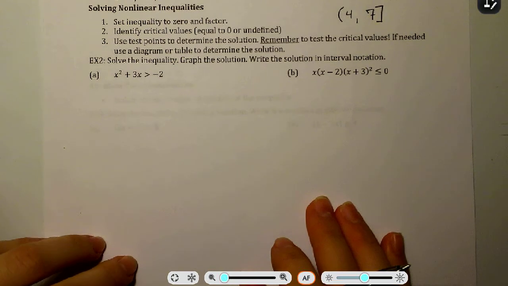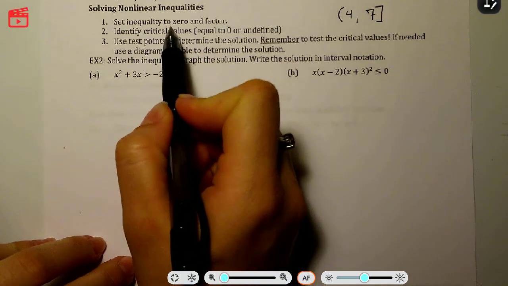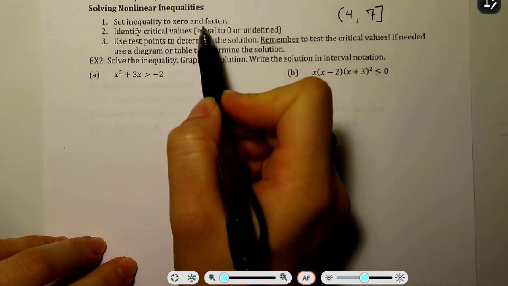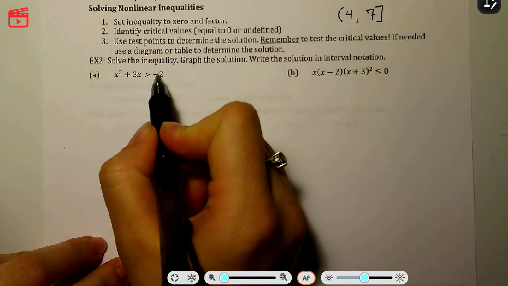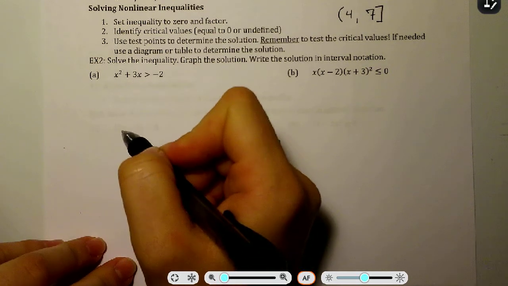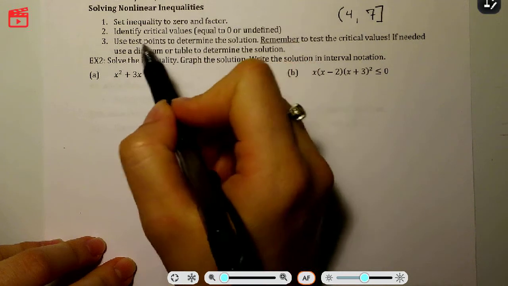And here's the steps for it. So first, you need to set your inequality to 0 and then factor it. Okay, so if I take a look at A, notice this is not equal to 0. There's a -2 there, so we'd need to fix that first. And then we are going to identify our critical values and use test points.